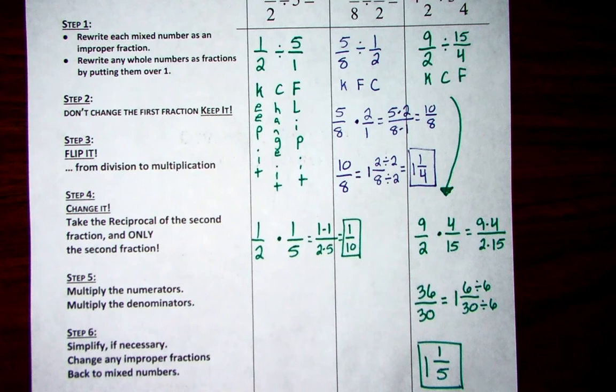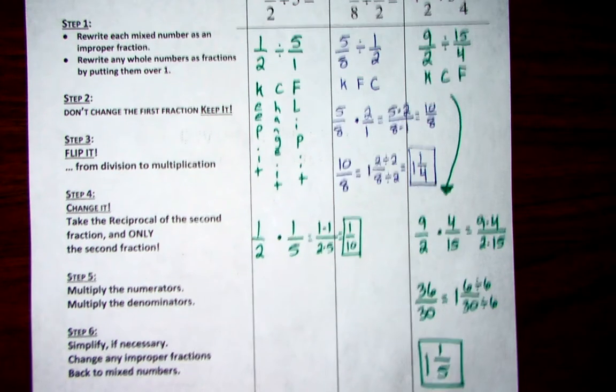Let's see if we got anything on the back. If you're a sub, please pause, so that way the students have a chance to finish writing this down. I'm going to continue with the video.